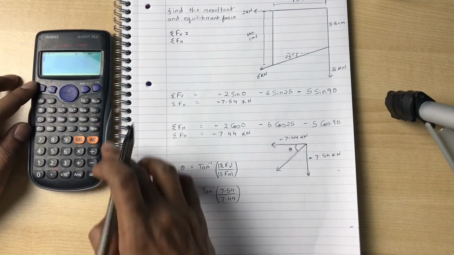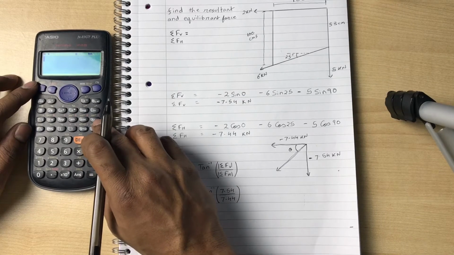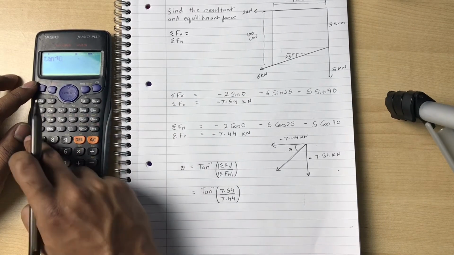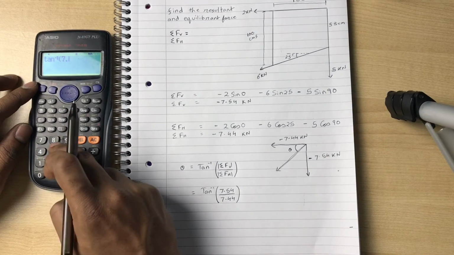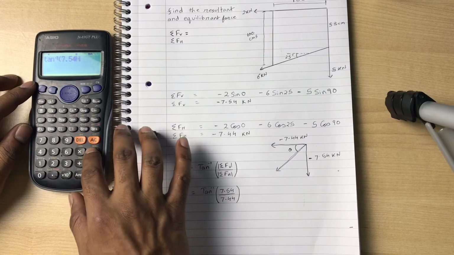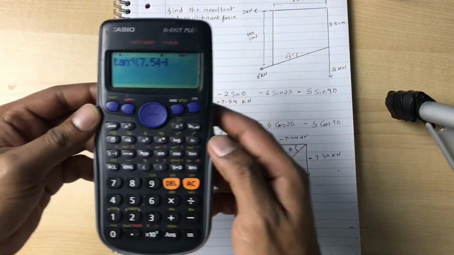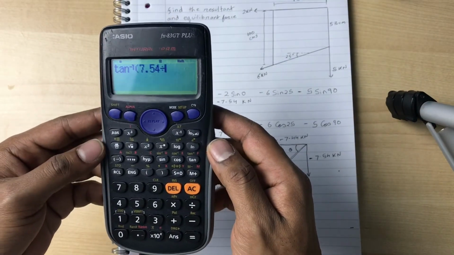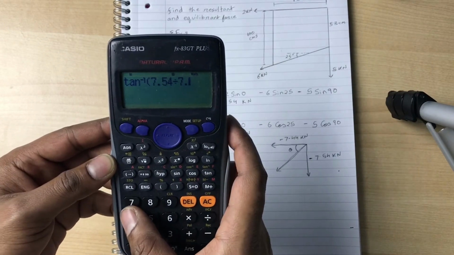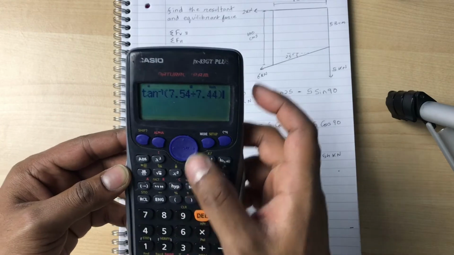Now using my calculator, how do you use the tan inverse function? That's the shift key and the tan inverse button here, and then 7.54 divided by 7.44, close bracket.